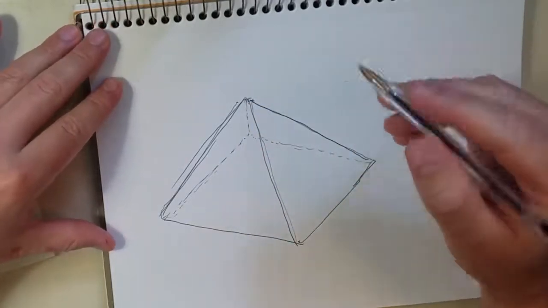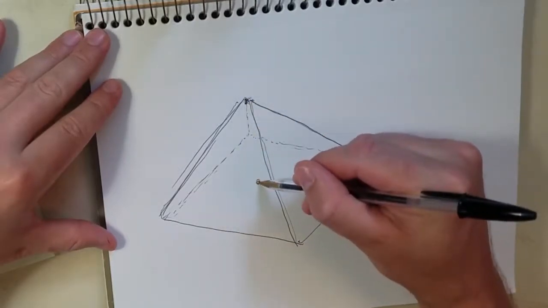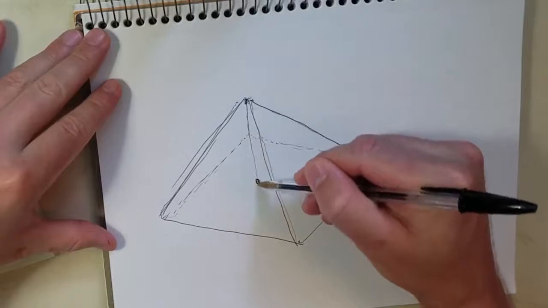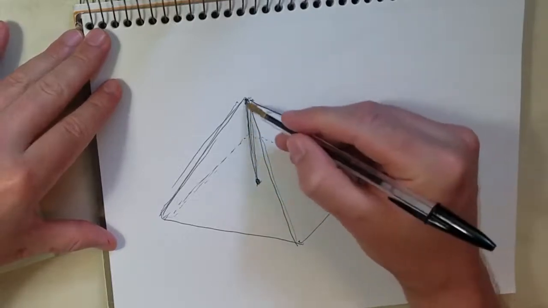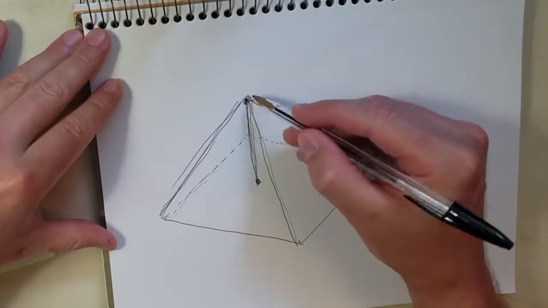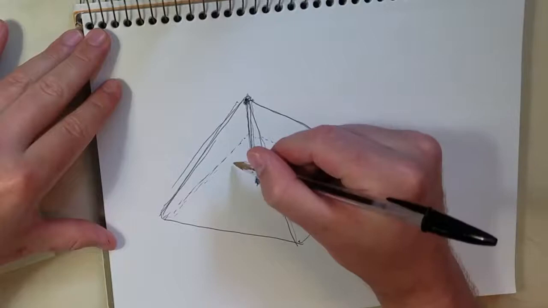So, if we were at the peak of the pyramid, we went directly down and measured that, that would have a length.